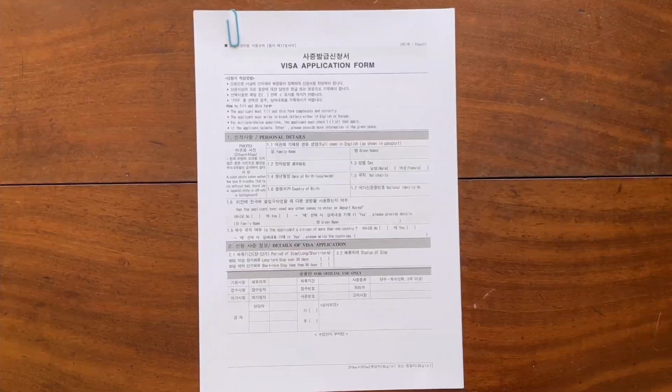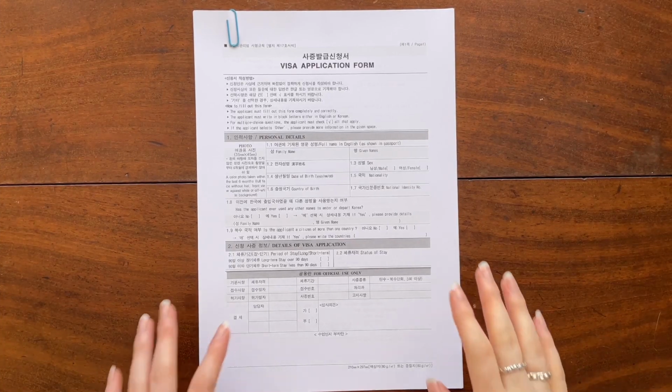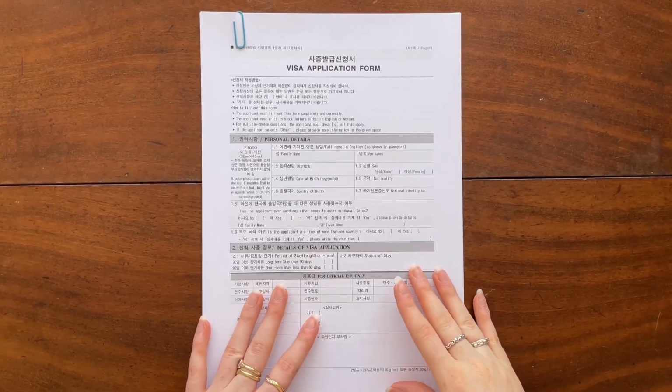Okay, so now we will be moving on to filling out the visa application. The most fun part, some might say. Okay, we are now on to the official visa application form.